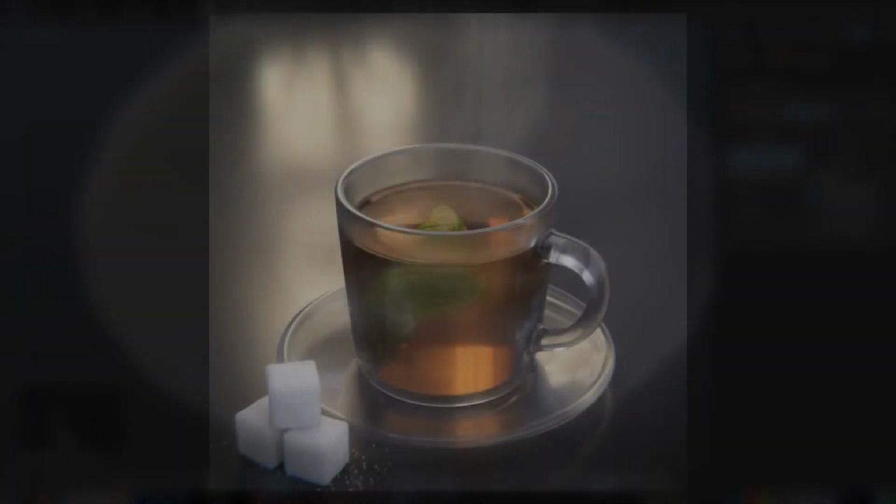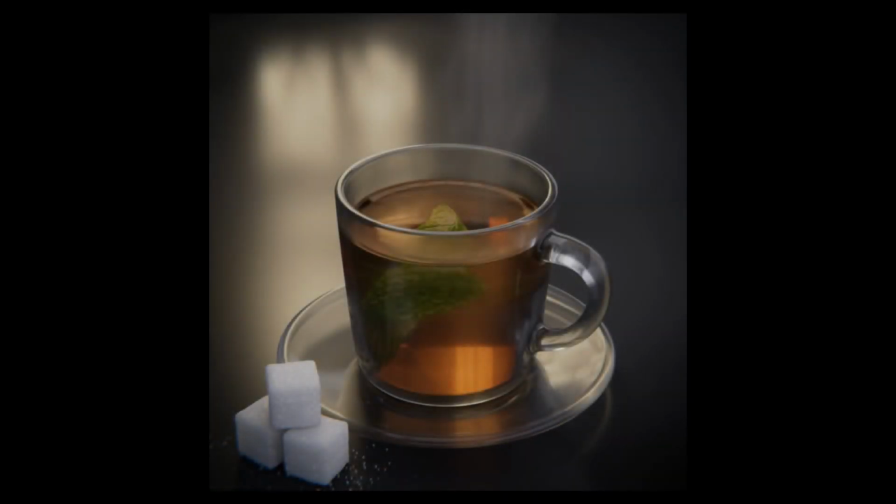I know that some members of the Blender community are more interested in coffee, Gleb. But today we will make ourselves a cup of tea. We will start with modeling a cup.